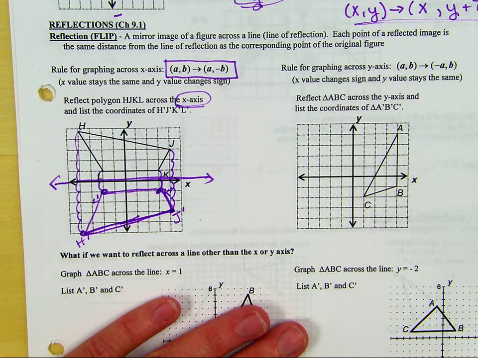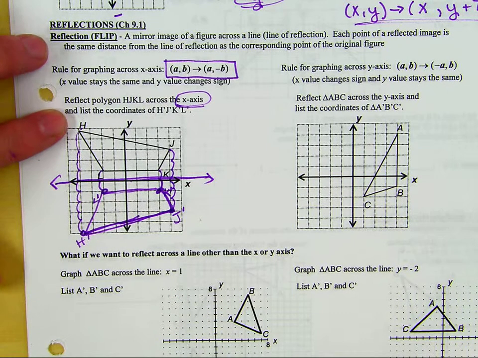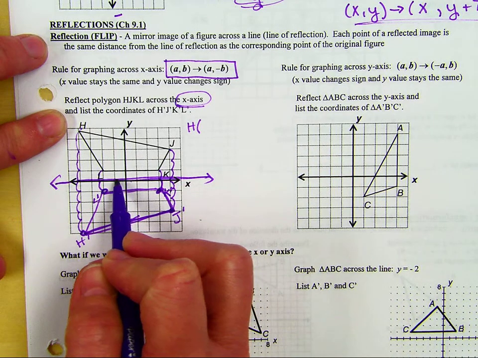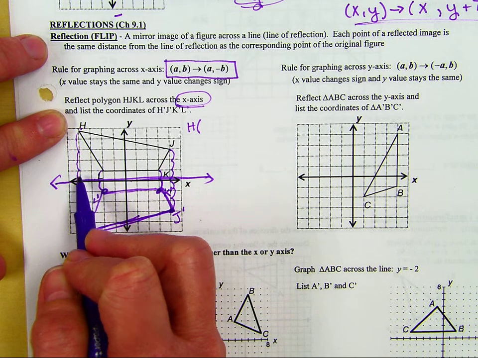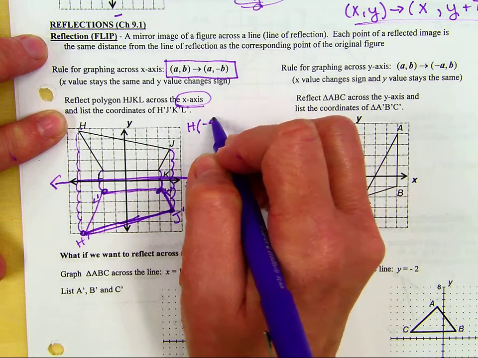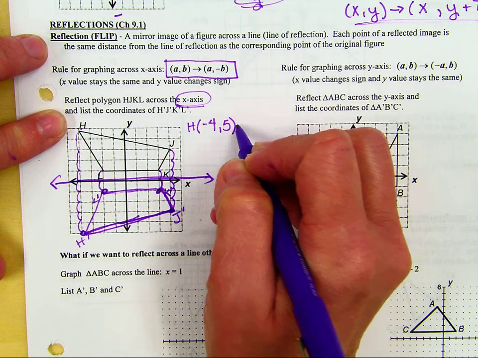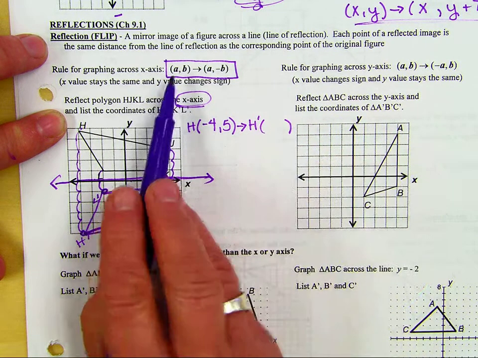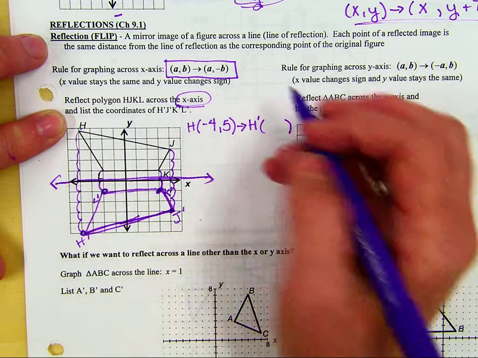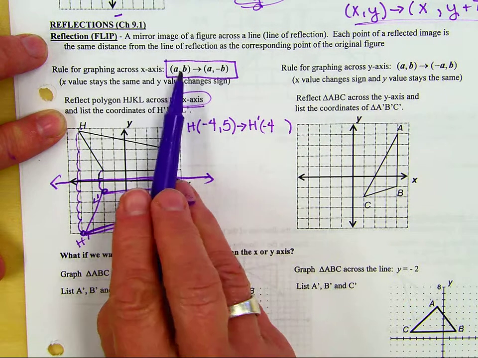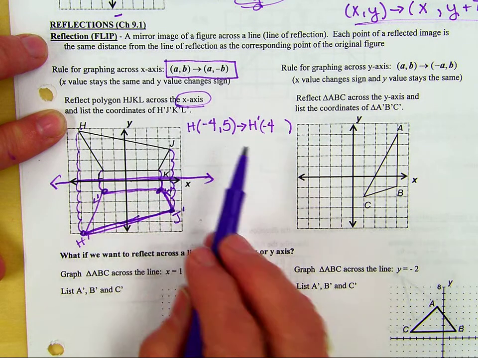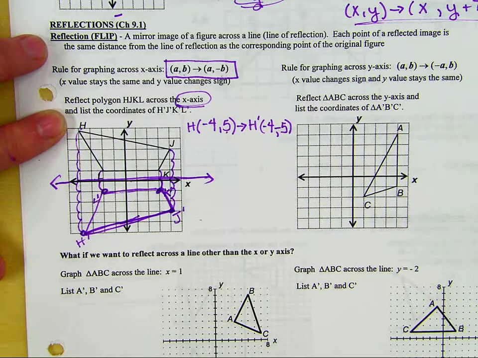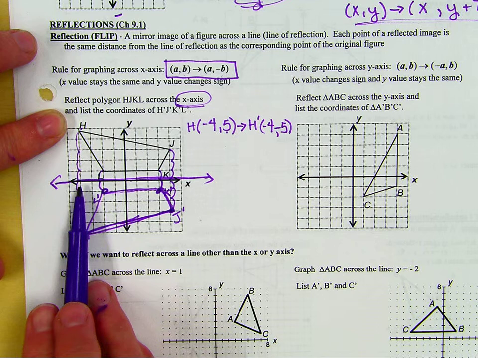So if I'm going to take H, I'm going to say H is (-4, 5). So based on the rule, H prime, look at what the rule says, the A is the same, the B is the opposite sign. So instead of a positive 5, it's a negative 5. And if we check our graph, that's exactly where we put it.